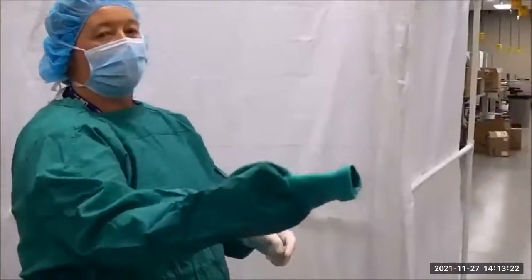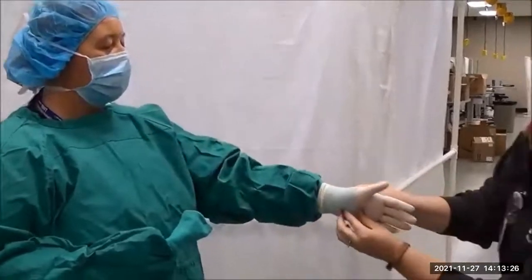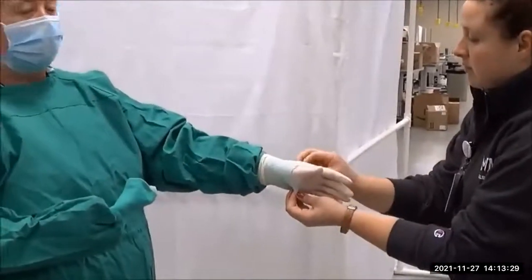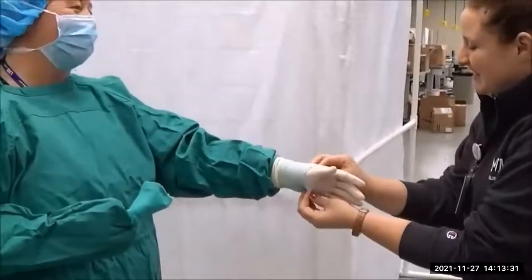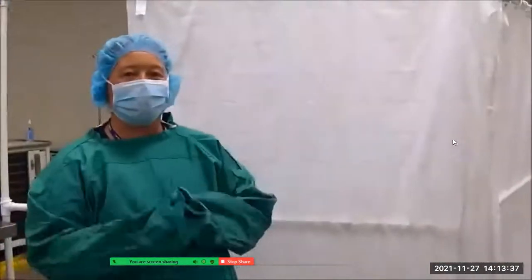And so then I could just go and re-glove this hand. Sometimes you need to do both hands. You always tell your assistant to not pinch you when you do this. Ow! Because it hurts. Pull it off, and then I can re-glove both if I need to.